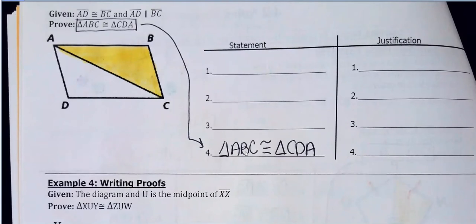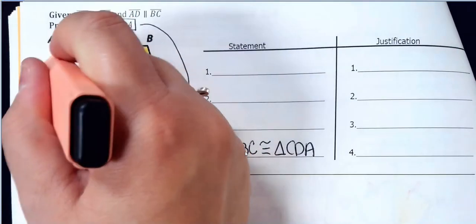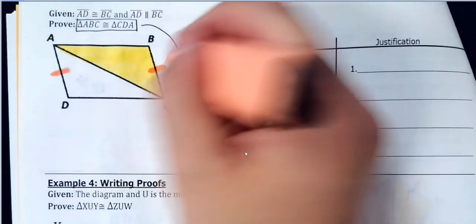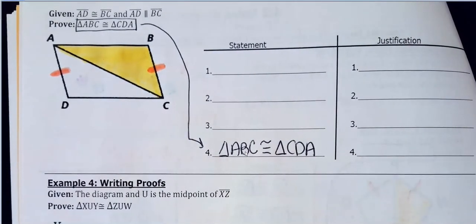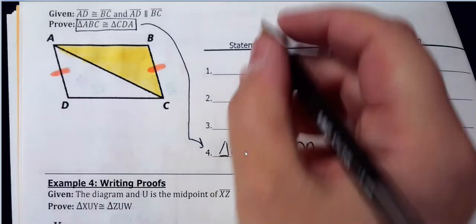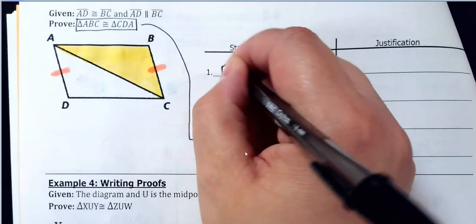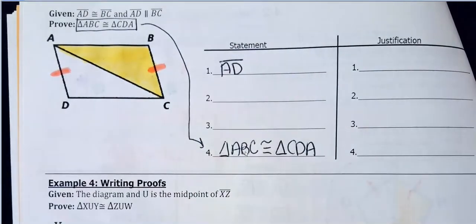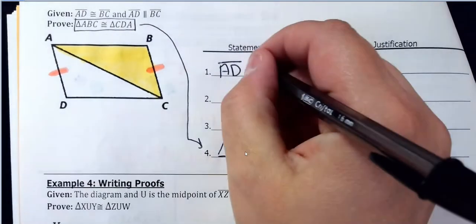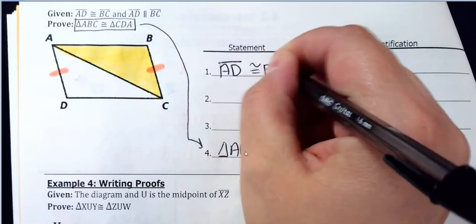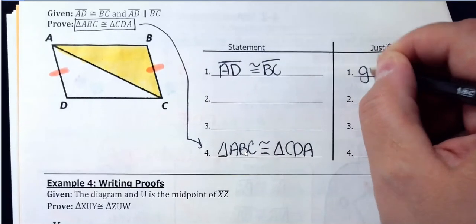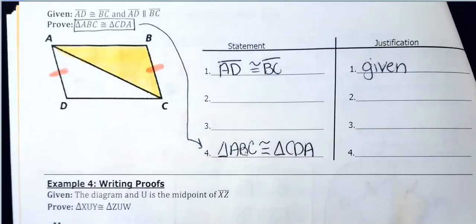All right, now what do we got going on here? It says in the directions AD, which is this segment here, and BC, that segment there, those are congruent. Just marking it in the picture. And I'm going to go ahead and transfer that over to the proof, right? Because that's a set of sides or angles. The first three steps are either sides or angles. I don't want anything else. All right, so AD congruent to BC. Given to me, not in the picture, but in the directions.